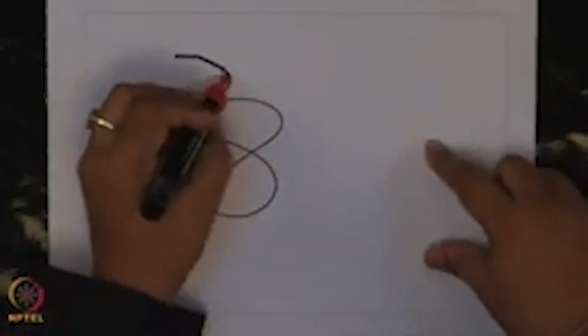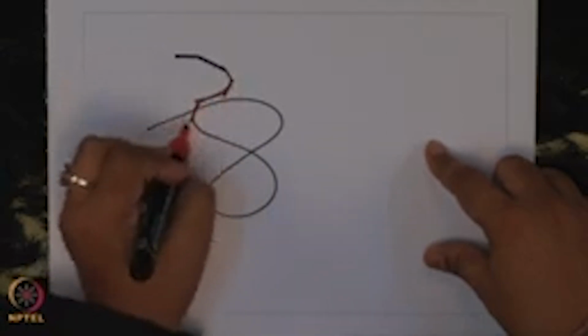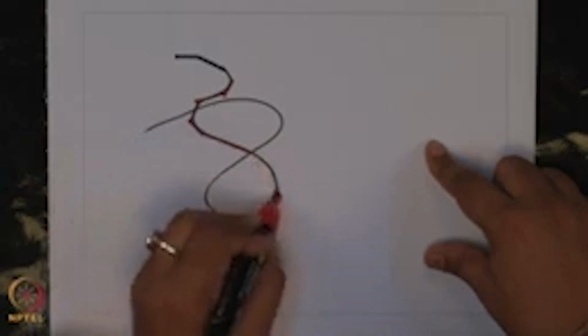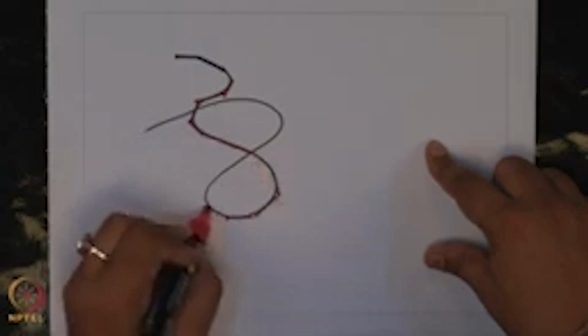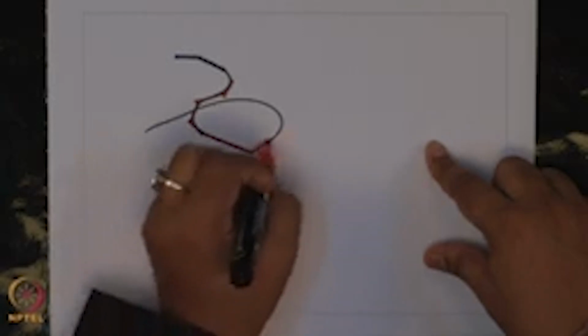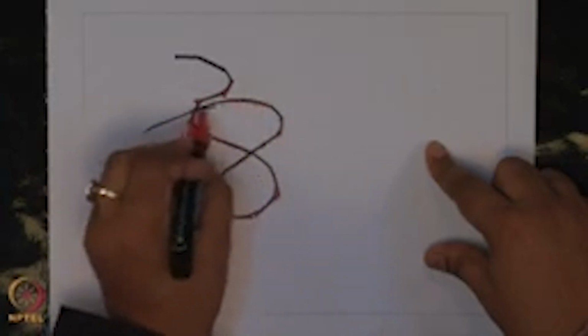Maybe it is better to show it with red. So, I have broken this entire trajectory into short straight segments.